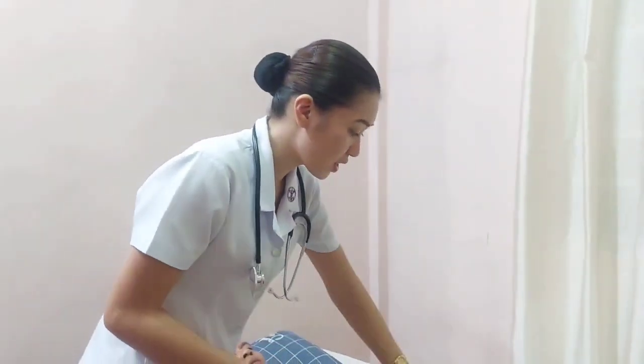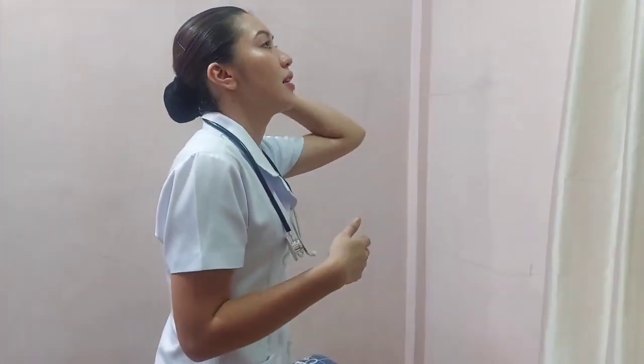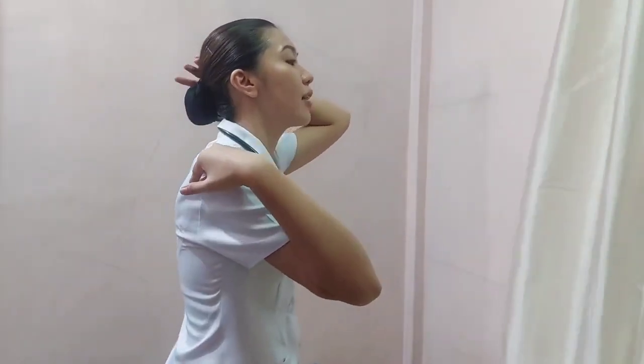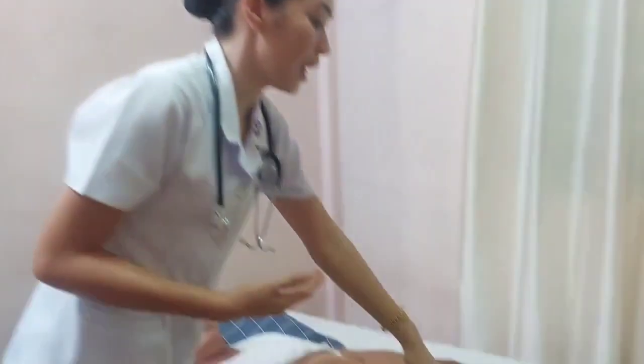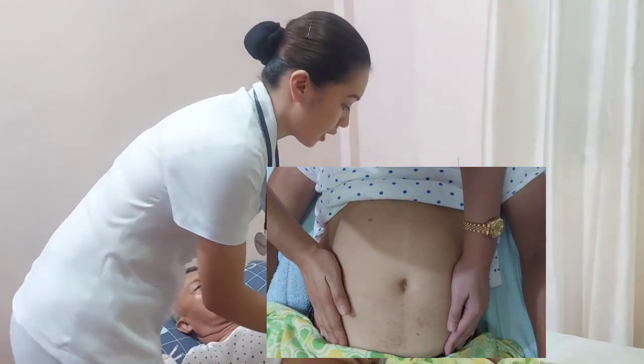Okay, so that means that the presentation here is vertex. And if we feel prominence at the same side as the back of the baby, then that means that the baby's head is extended. As you can see, if the baby's head is extended, that could be the bump that we feel, the prominence, at the same side as the back, so the presentation here will be the face of the baby. Okay, so let's assess for that. What is the presentation?